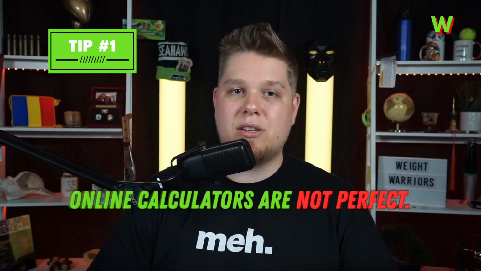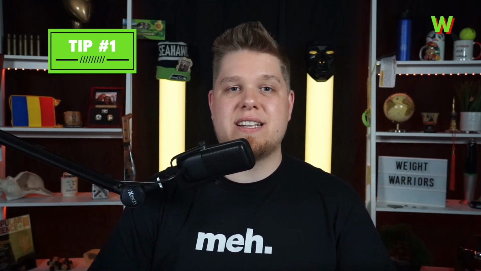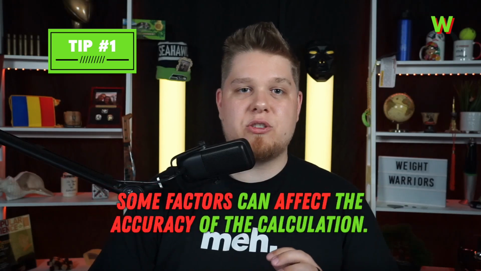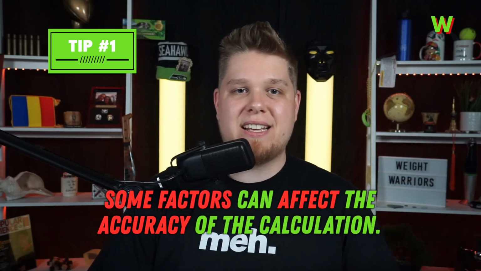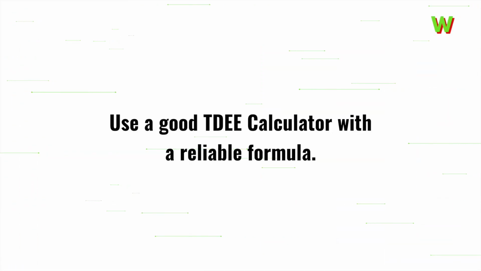Although I would say it is important to keep in mind that online calculators are not perfect and the numbers provided should be taken as a general guide rather than an exact figure. Factors such as individual differences in metabolism, genetics, can affect the accuracy of the calculation. When using an online TDEE calculator, be sure to use one that has a good reputation, that is a reliable formula. I personally recommend trying a couple out if you're less confident in the first calculation that you run, but once you get your TDEE number, you can use that again to create your weight loss plan.